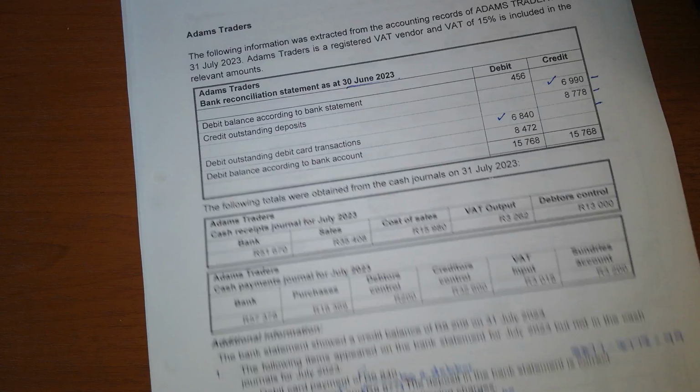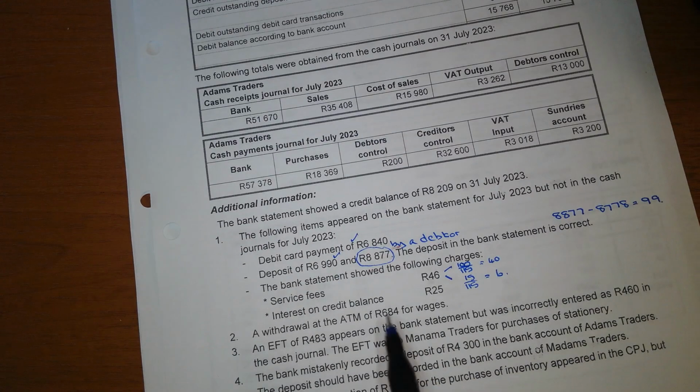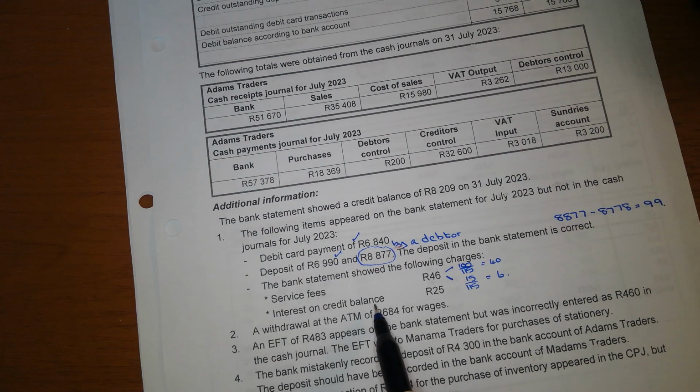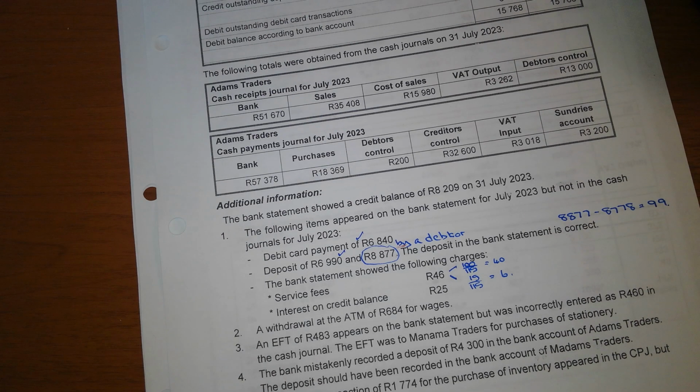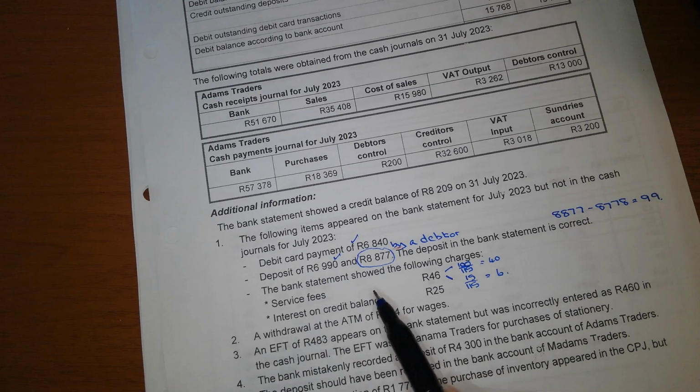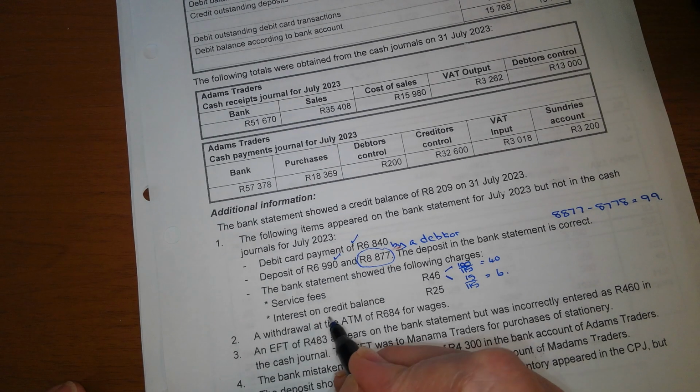Okay, the next entry is for interest on the credit balance. Now, in the first place, remember that there's no VAT on interest. So on interest and salaries and wages, you don't calculate VAT because you don't pay VAT on it. Then that's very important.